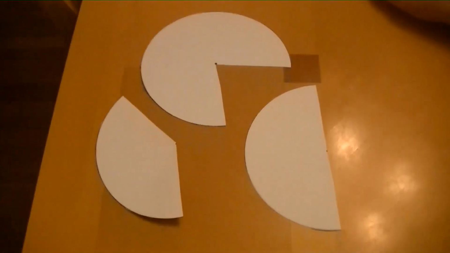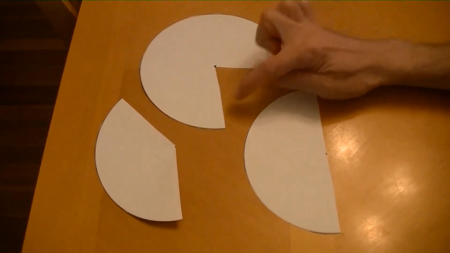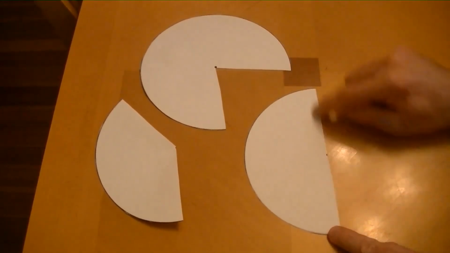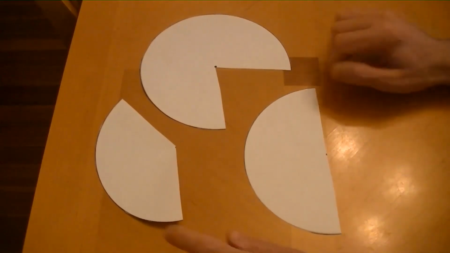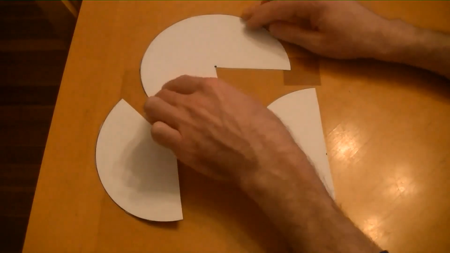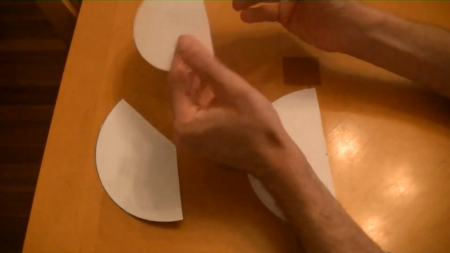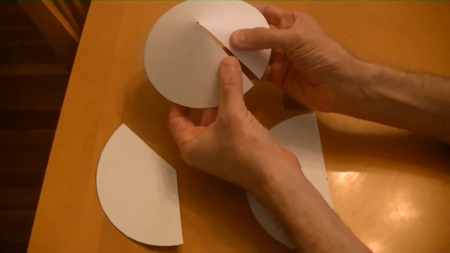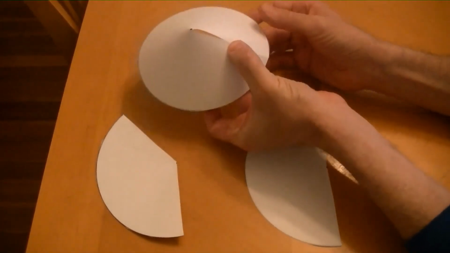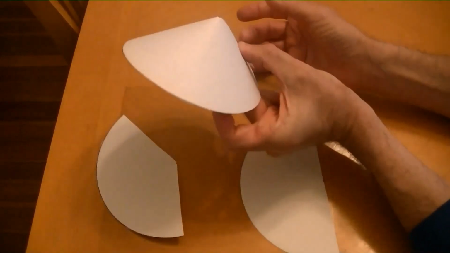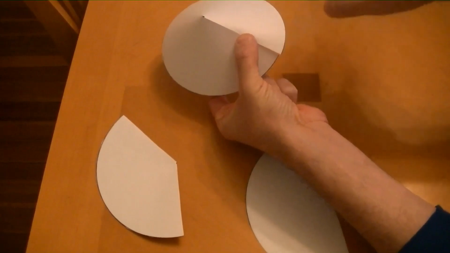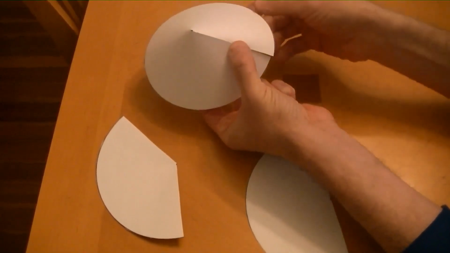I'm going to show you how, if you take a circle and cut out two radii, whether it's a small piece, or two collinear radii making a semicircle, or you cut out a big piece, these are all sectors of circles. And watch what happens when you push the two radii together. You get a nice cone, also a nice little hat. So this radius of that circle is now the slant height of the cone.